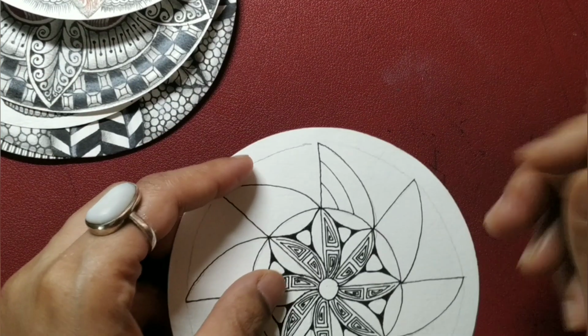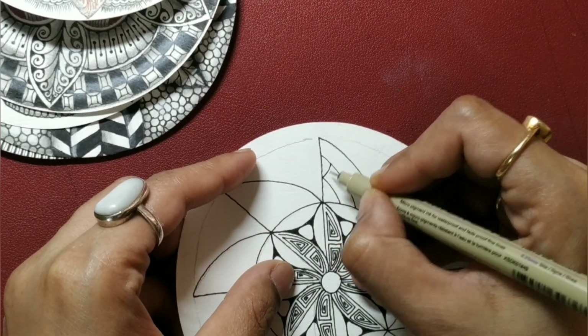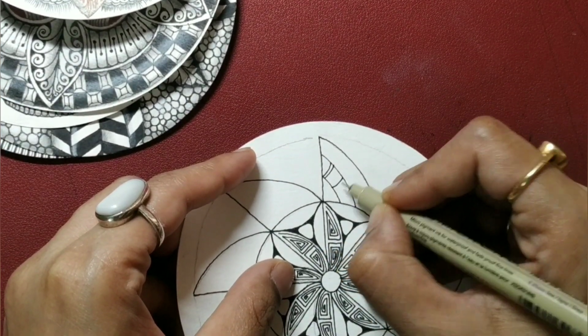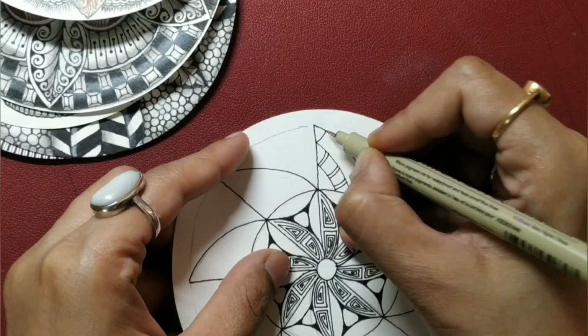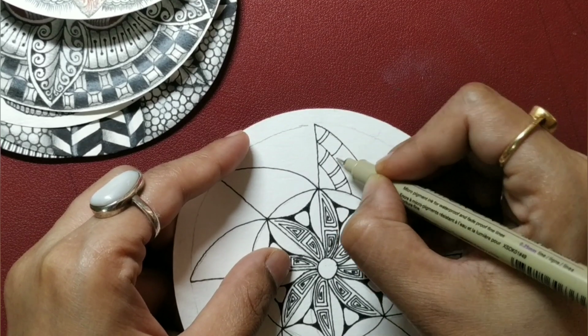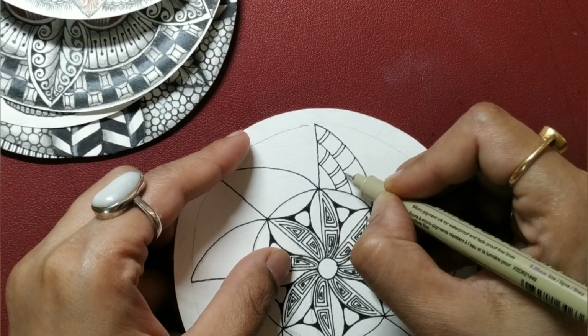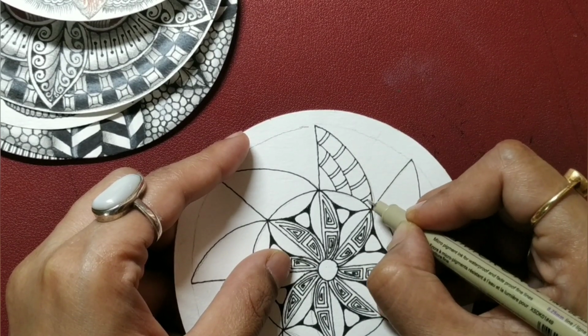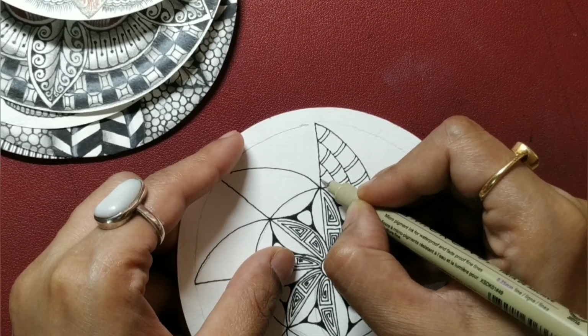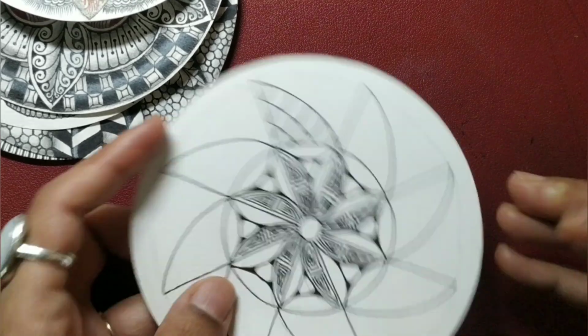What I'm going to do is add these double lines like this for all.